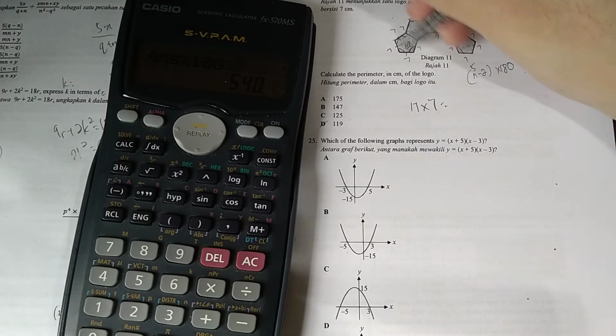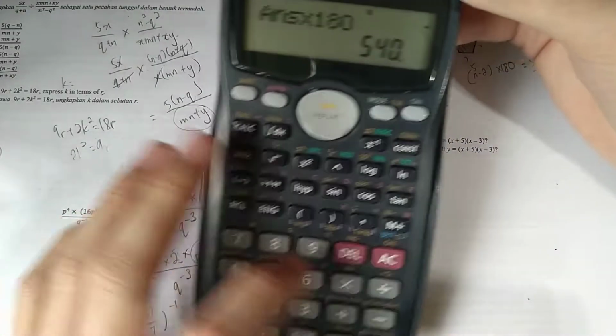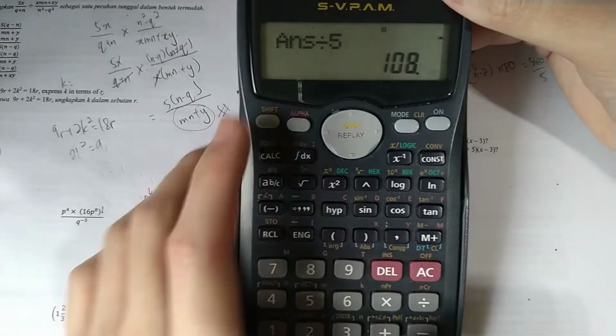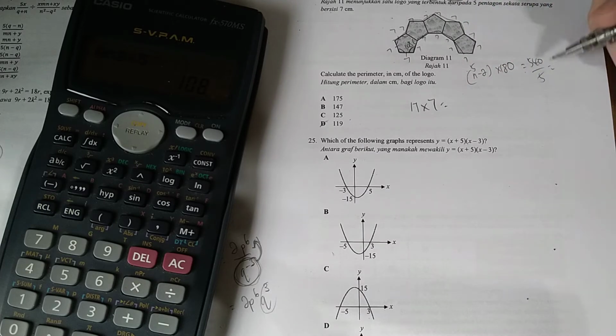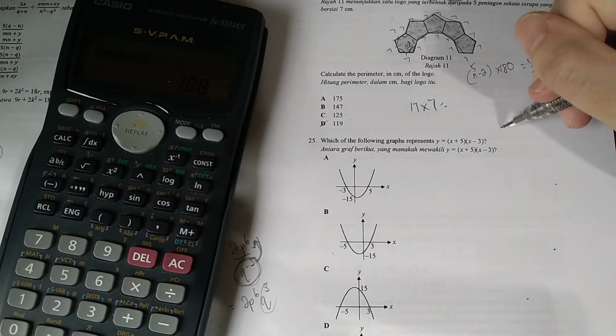Because they are all equal. Maksudnya you bahagi 5 to get each side. So that's why it's 108, 108, 108. Okay? But kalau dia not regular, then you tak boleh bahagi lah. Okay? Like, let's say dia tak sama panjang.